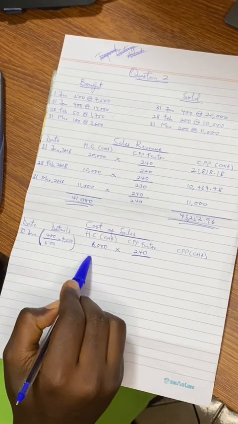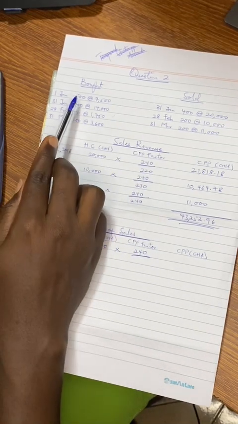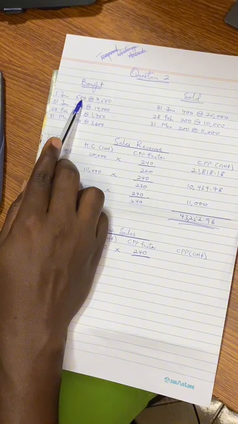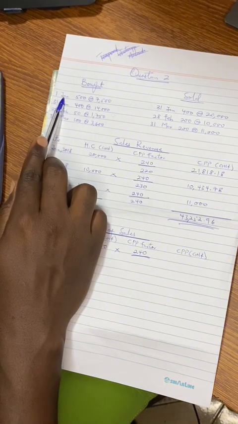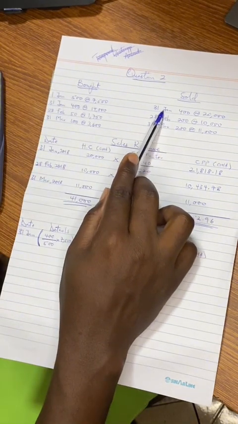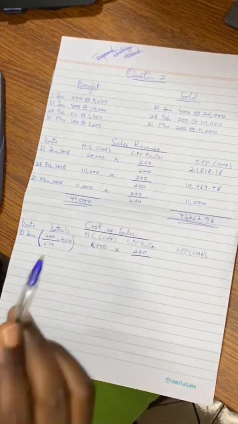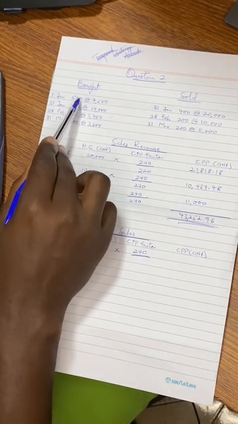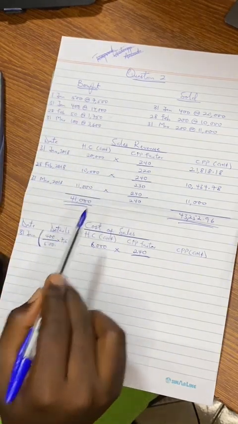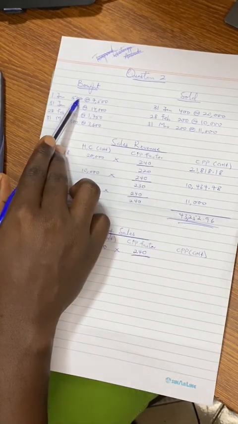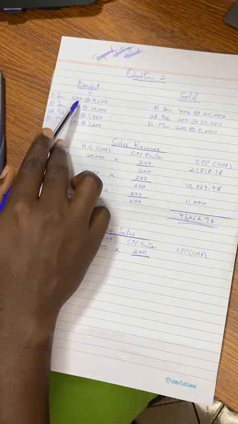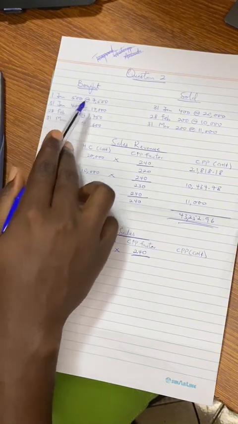But this one, they said we bought the item, the 500 packs, at January 1st, and we sold it at what? January 31st. So now we are saying that the 500 packs were bought on 1st January.